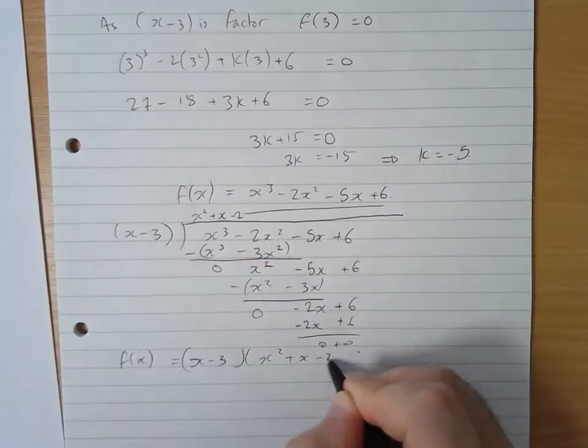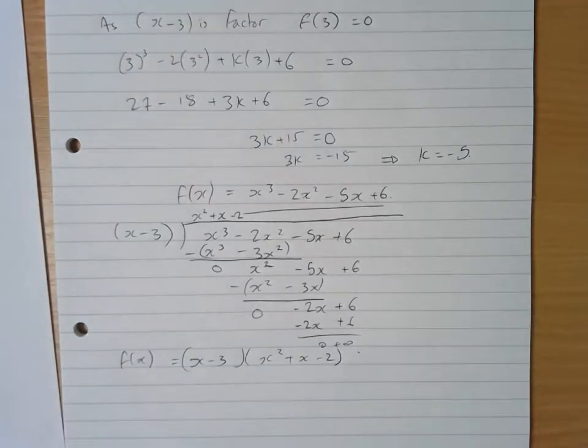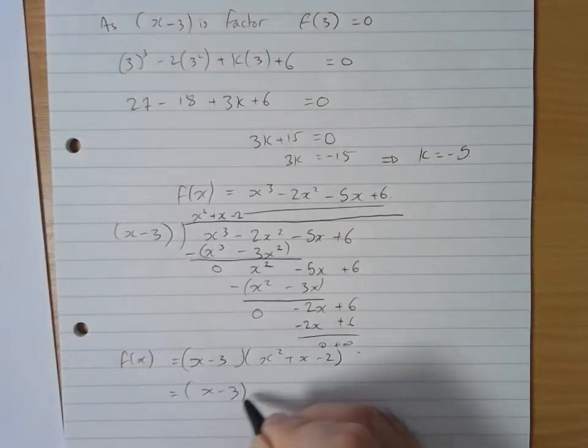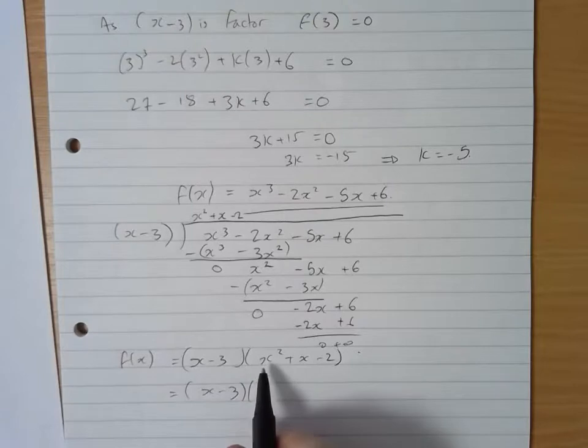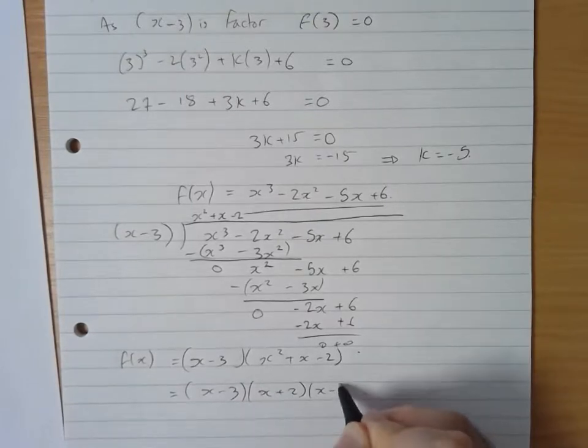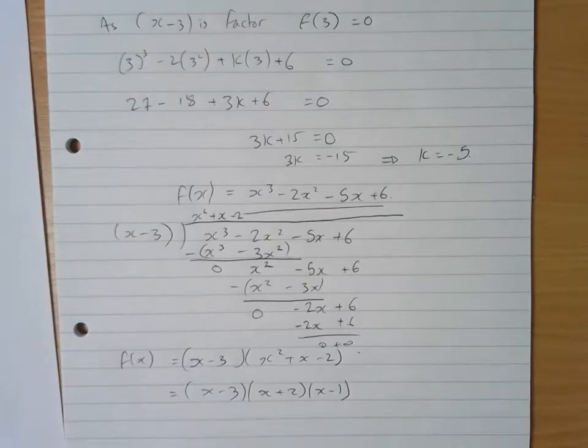This isn't 3 linear factors because this has got a squared in it. This is what we call a quadratic factor, but we can factorize underneath. This is going to factorize into x plus 2, x minus 1. And there are our 3 linear factors.